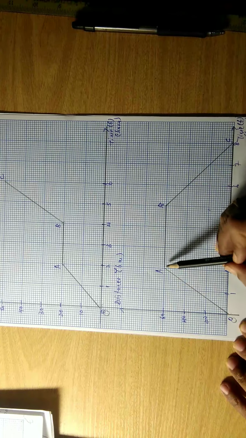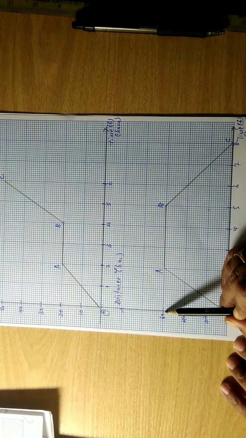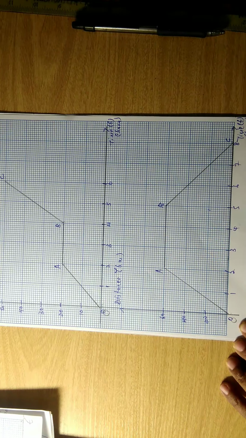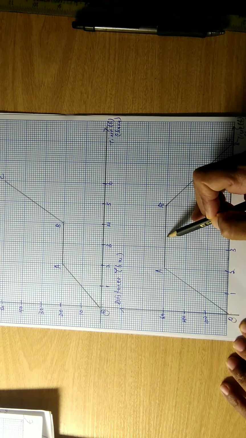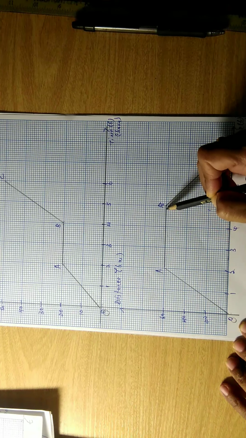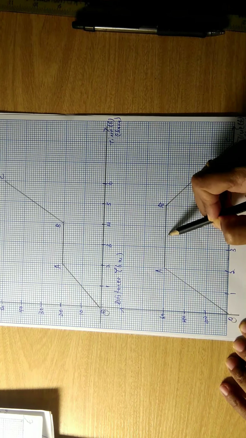Okay, from A to B, if you notice, the distance is the same, which means here the particle does not move, it stops. The particle doesn't move from A to B, so there's no speed. Speed is 0.